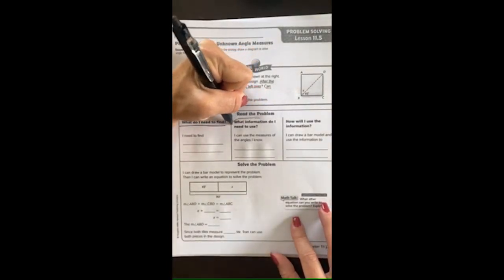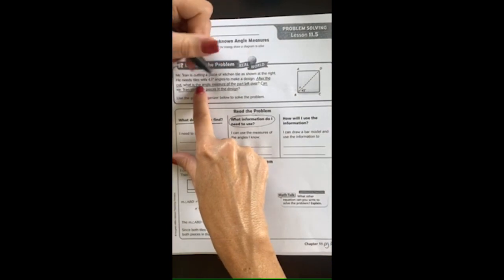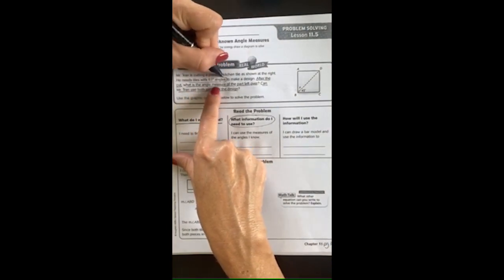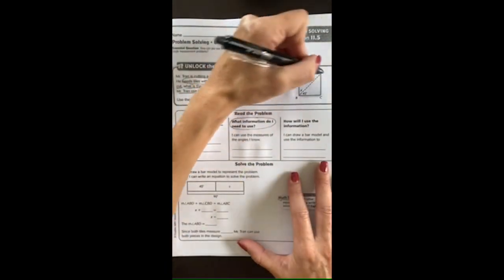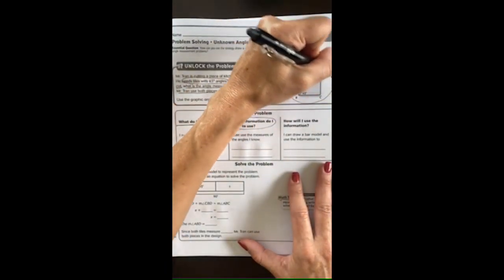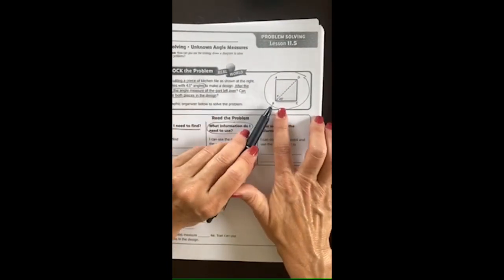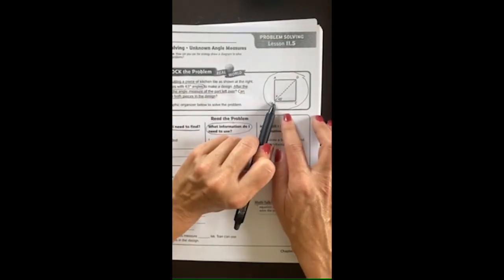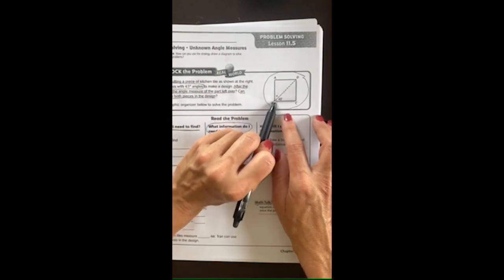Next, we circle what information do I need to use? Well, we need to use that he needs tiles with 45-degree angles. That's important. And we need the drawing here. We could circle the whole thing. I want to take a moment to look at that drawing. It told us to look at the drawing at the right. If you notice the original corner before he made his cut was 45 degrees.